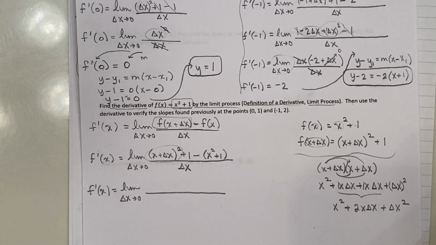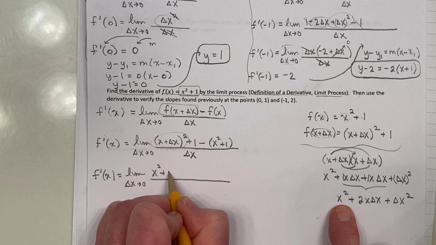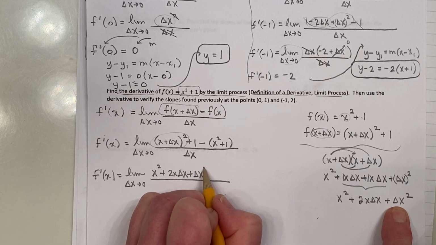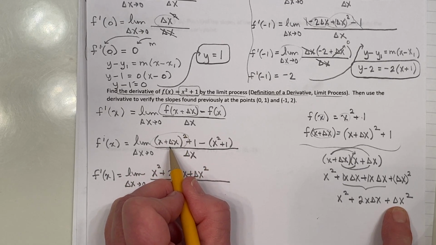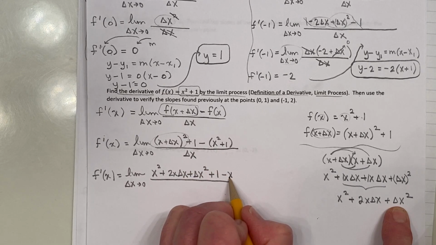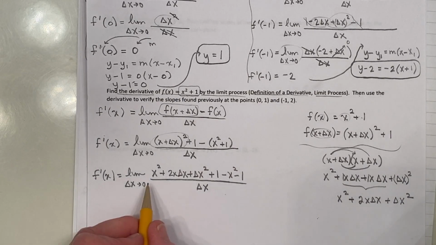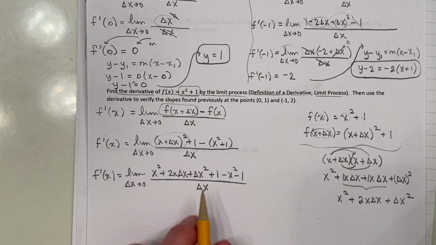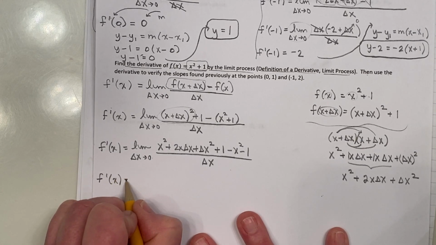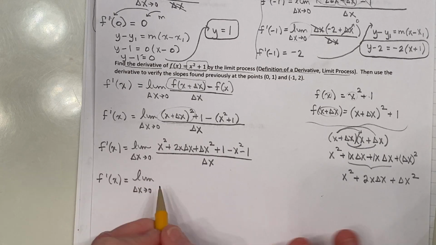So x squared plus not just one, but another one, 2 of the x delta x terms, plus delta x squared. So I'm going to come back over here, and I'm going to insert x squared plus 2x delta x plus delta x squared, and that just came from multiplying this binomial, plus 1, distribute the minus, minus x squared minus 1, all over delta x. Again, you can try and plug in 0 for all the delta x's, but you're going to get indeterminate. We still have more work. So keep the limit while we do our cleanup.